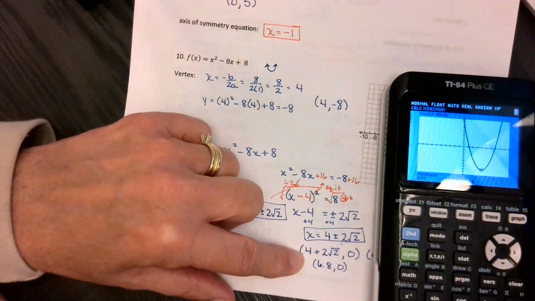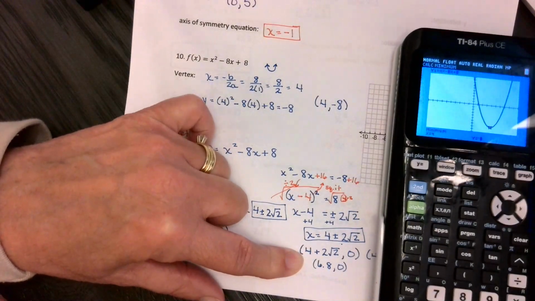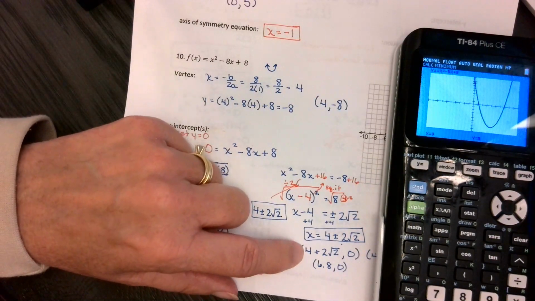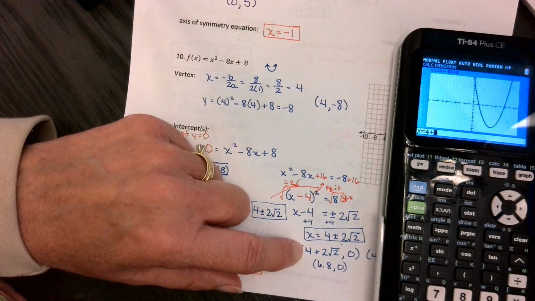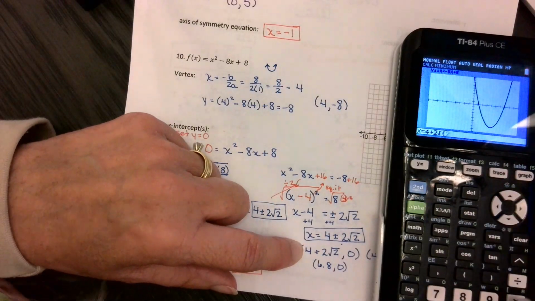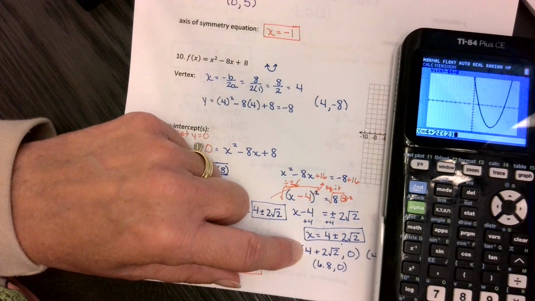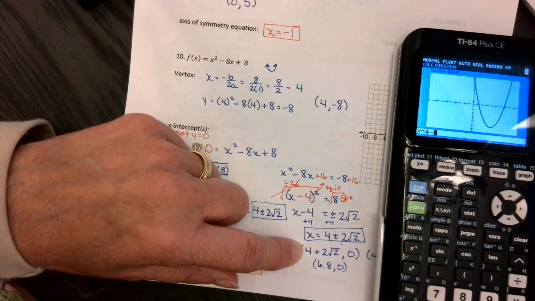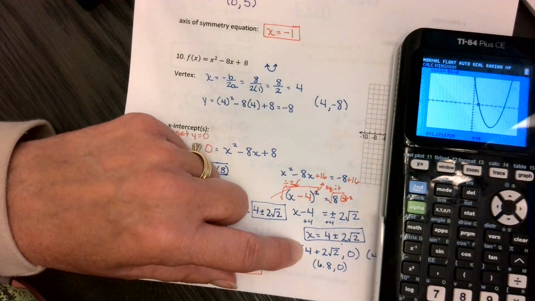Let's try that. I can actually, remember, if I wanted to know what the y-intercept is, that means x is 0. So I just type in 0 and hit enter, and it gives me 8. Well, I can do the same thing by just checking this and saying 4 plus 2 times the square root of 2. And if that is, in fact, an x-intercept, when I hit enter, my y will be 0. And it is. And I could do the same thing with 4 minus 2 times the square root of 2. And it gives us 0.